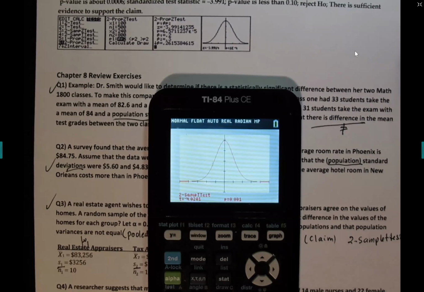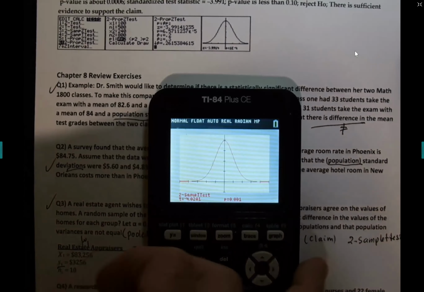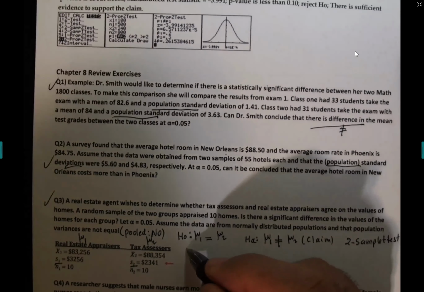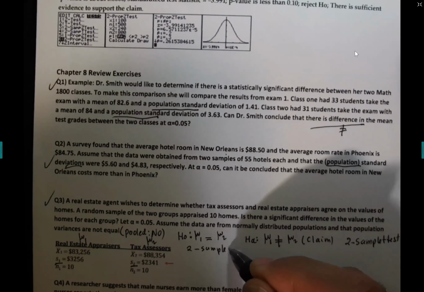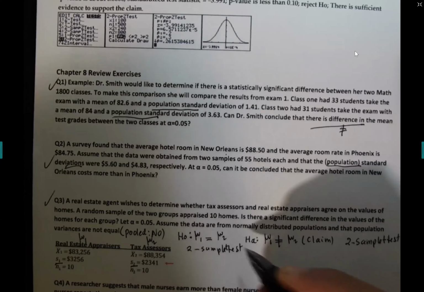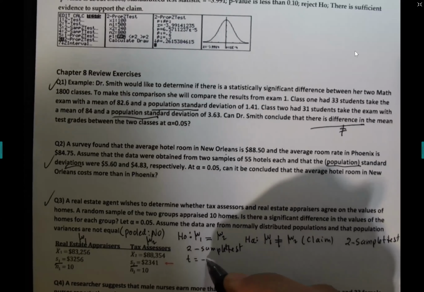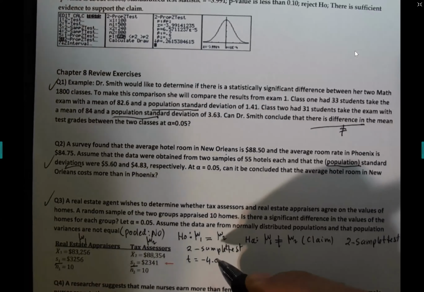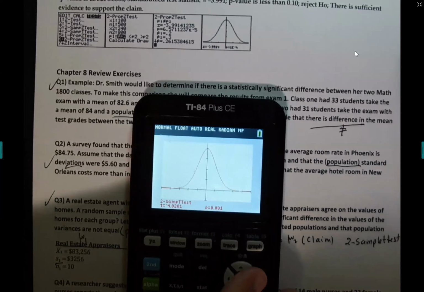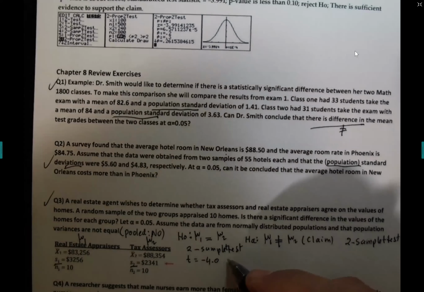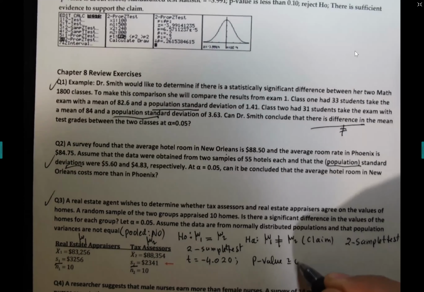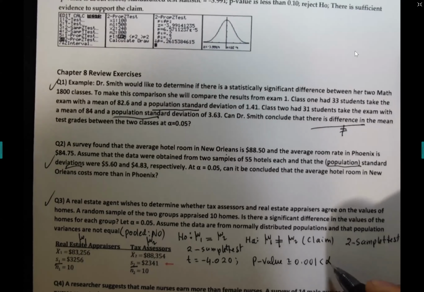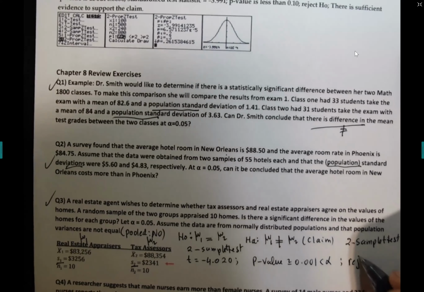Okay, T is negative 4.020. 2-sample t-test. T is negative 4.020. P-value is 0.001, which is less than alpha, guys. Then you reject H0.